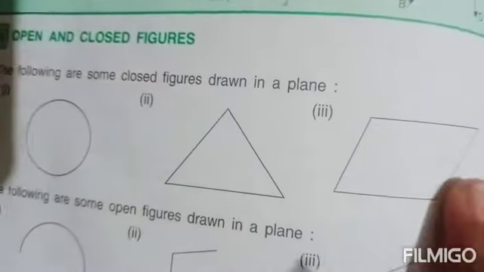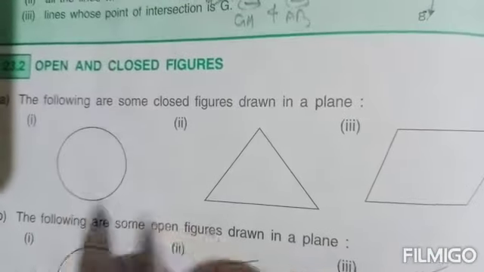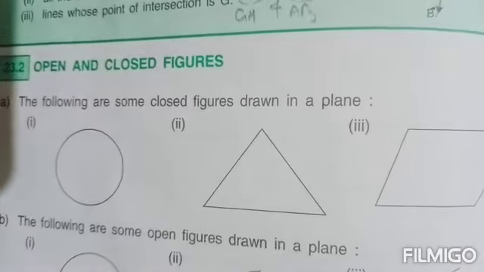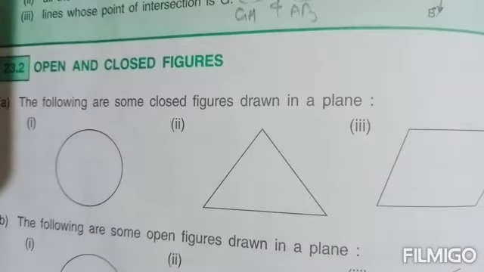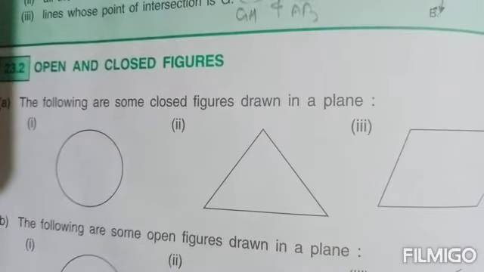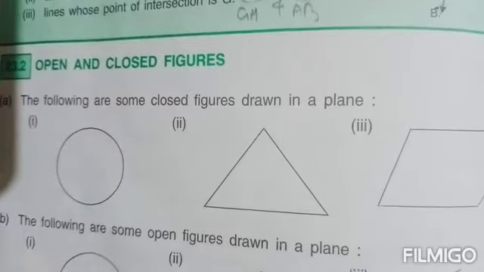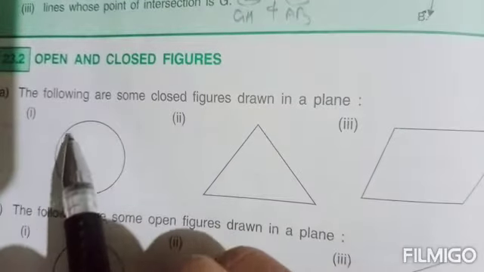Now in the first figure you can see the closed figures. These are all closed. Okay, another name for this is plain closed figures. Plain closed figures. Okay, they are called plain closed figures because they are bounded by continuous curves or lines.